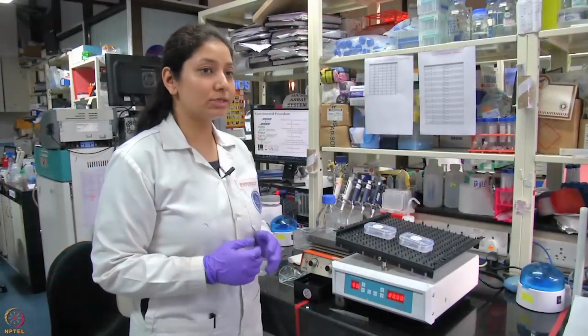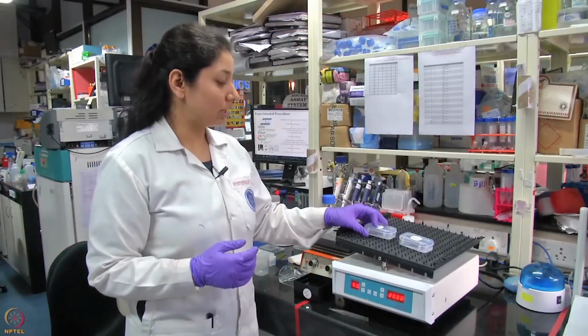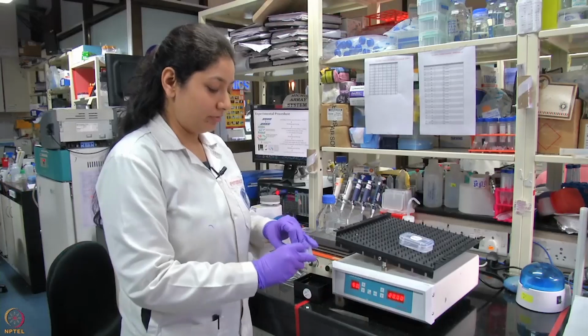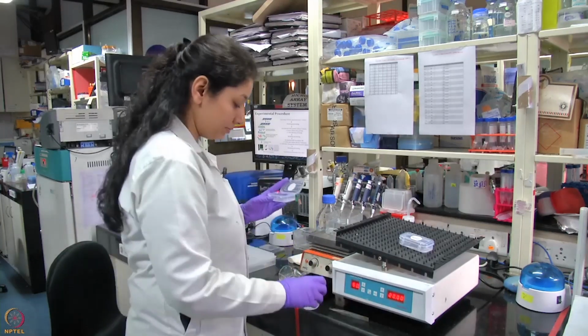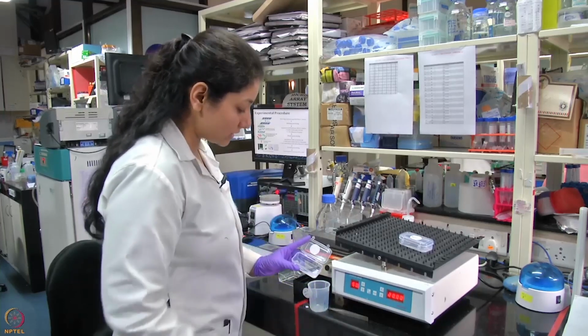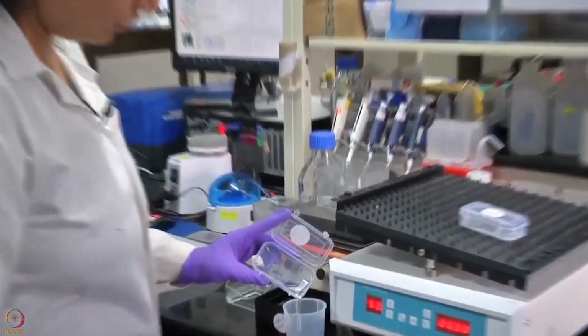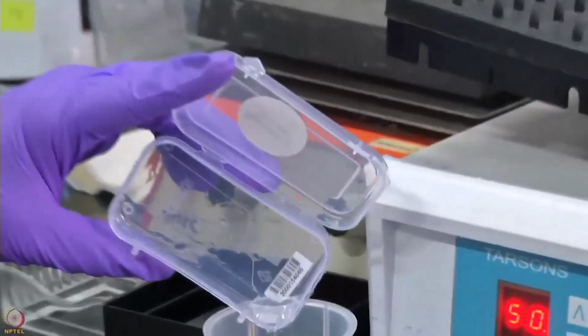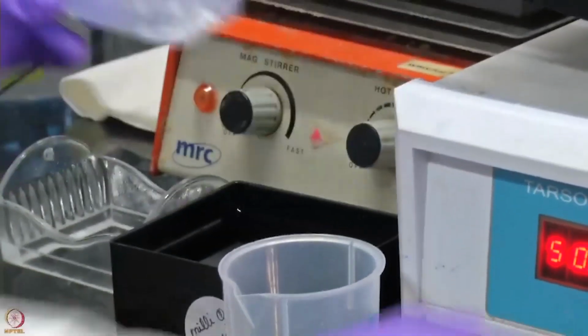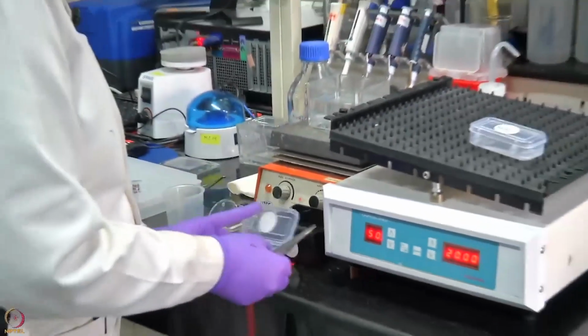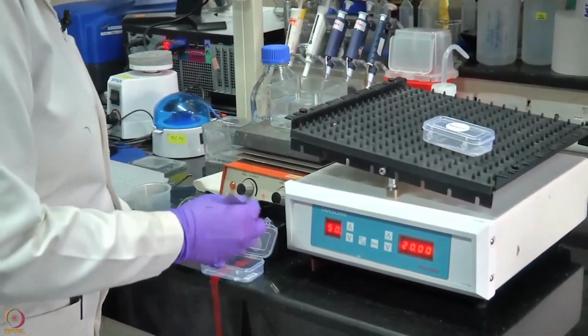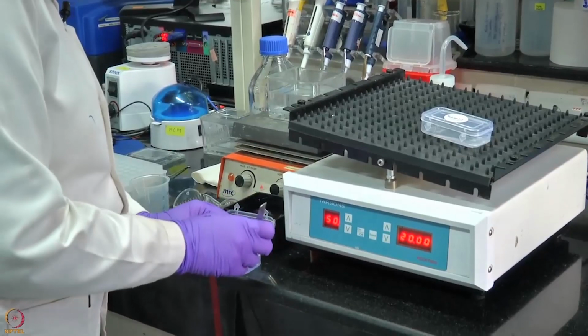Once this blocking step is completed, we take this blocking buffer out. We carefully decant the buffer into the discard. Make sure that the slide doesn't fall, and remove the blocking buffer properly. Once that is done, take the slide carefully without touching the protein spots.